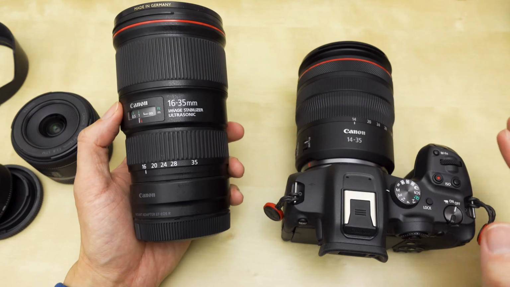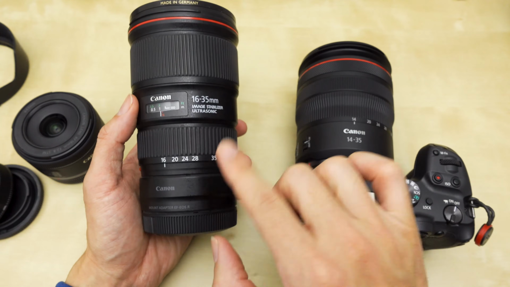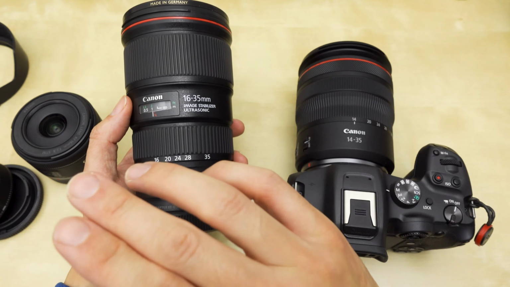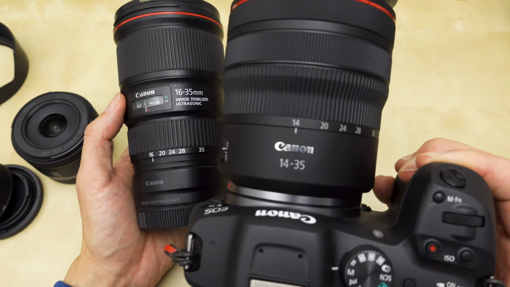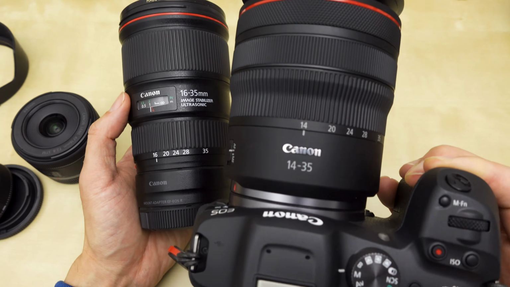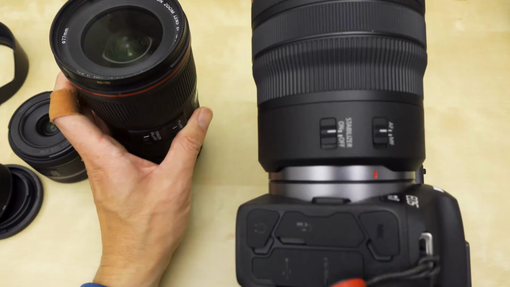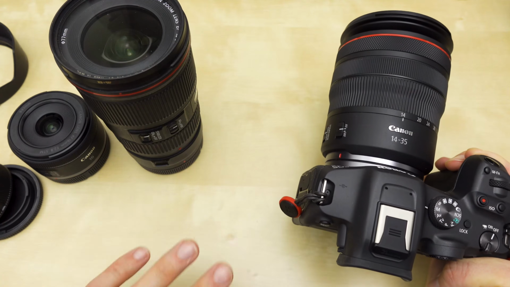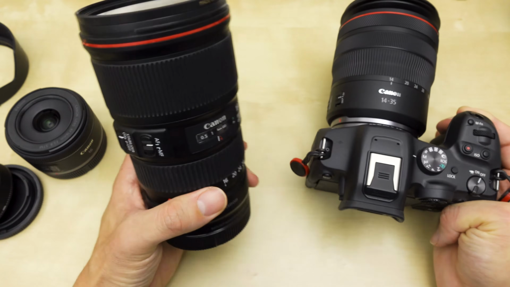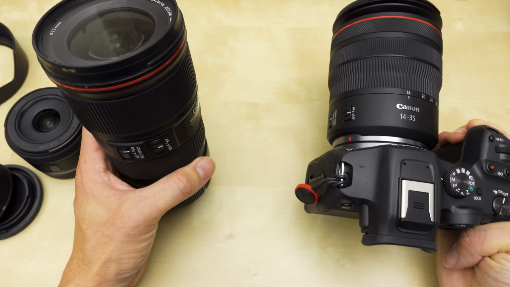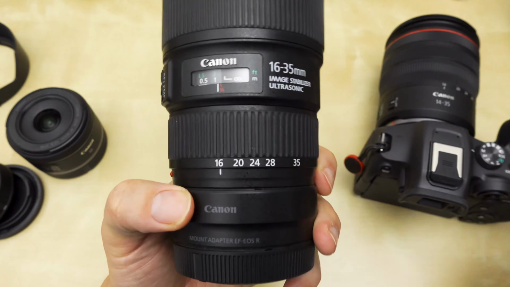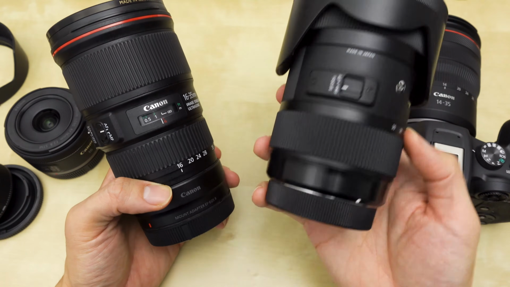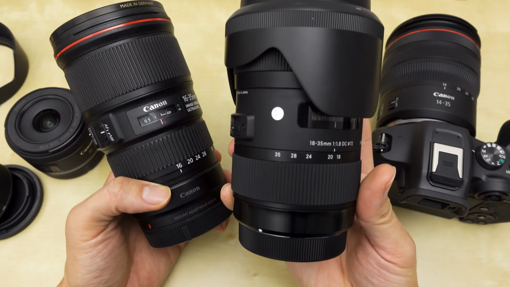Just my brief summary of it: the 16 to 35 is good with image stabilization on the RF, on the R7 and the R5, but the 14 to 35 is clearly better image stabilization when you have the lens stabilization on in combination with the IBIS. It's really smooth. Not as smooth as a Panasonic GH6, but way smoother than the 16 to 35, and way, way, way better than using the Sigma 18 to 35.